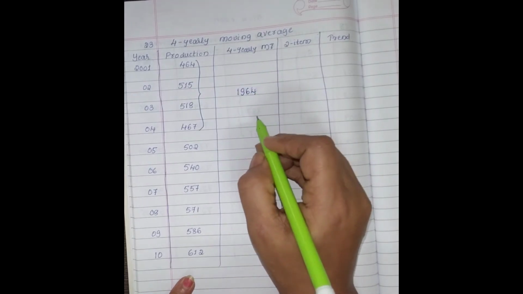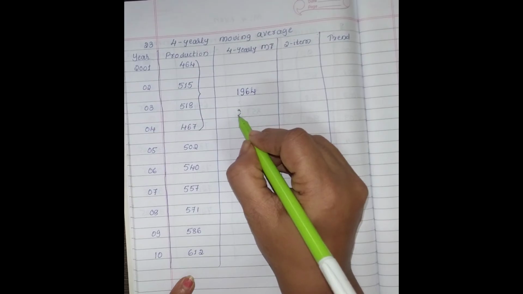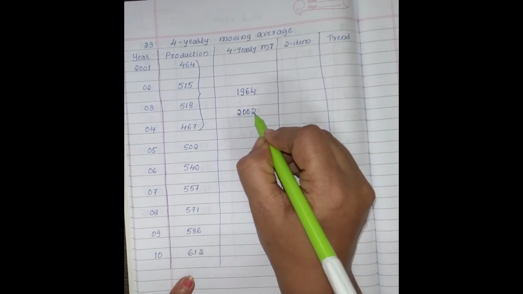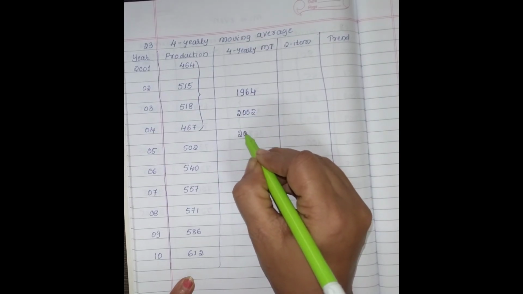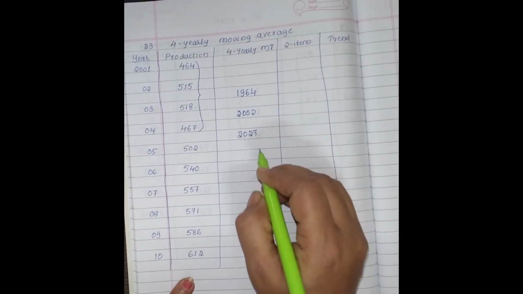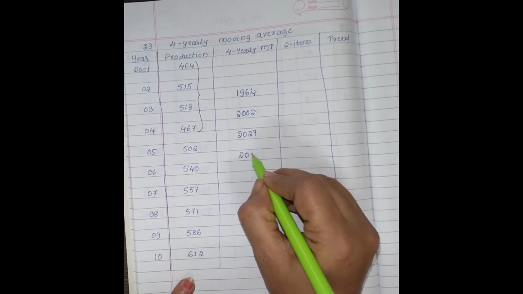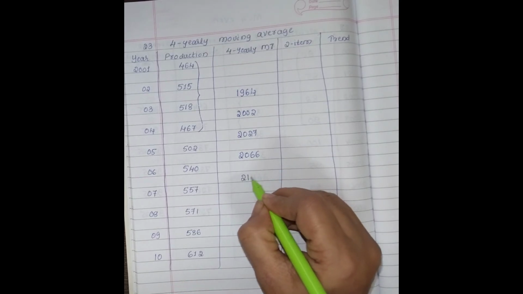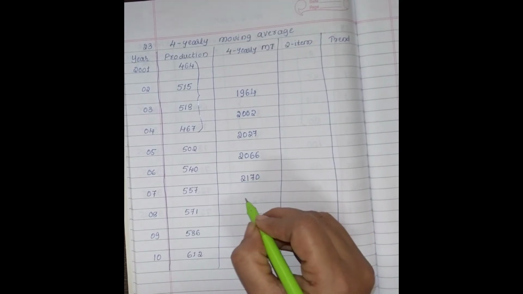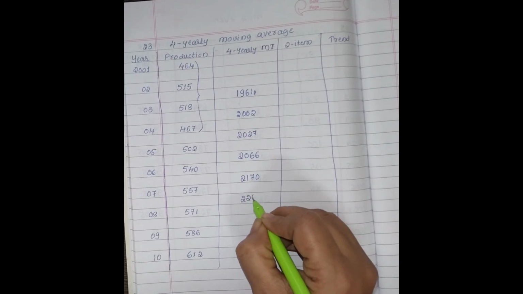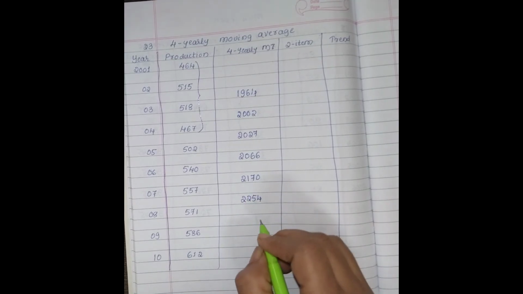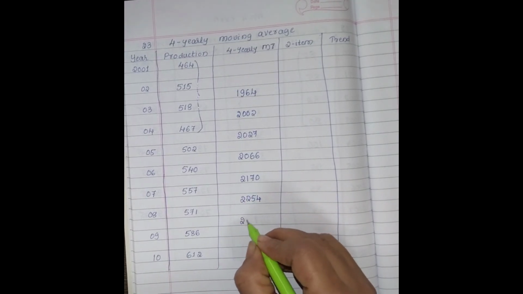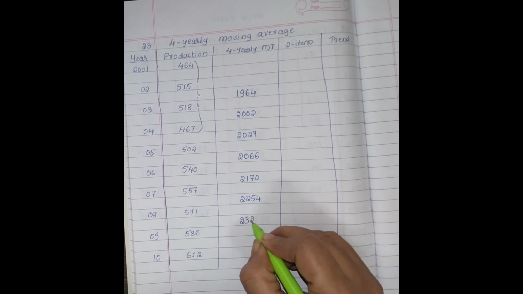1964. Next 2002, 2027, 2066, 2170, 2254, 2326.